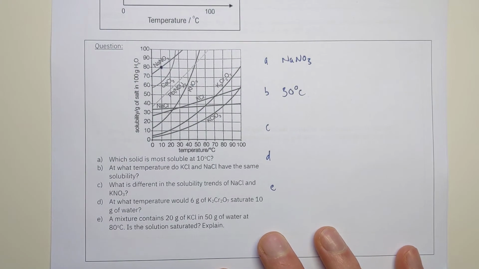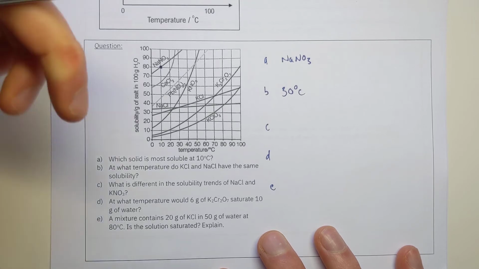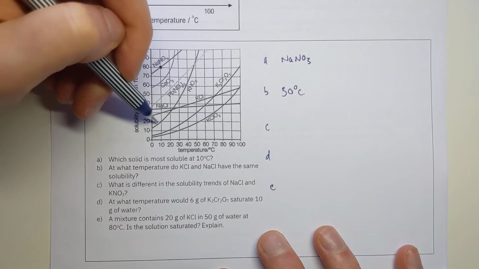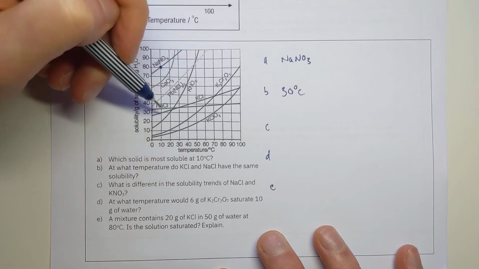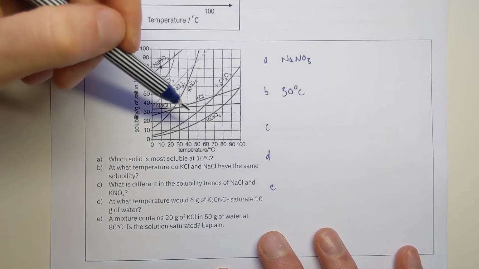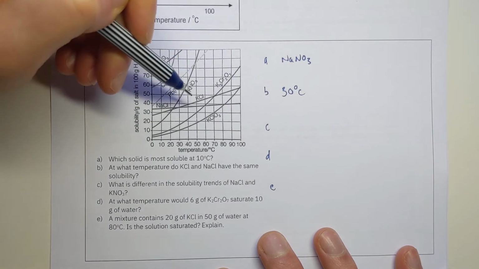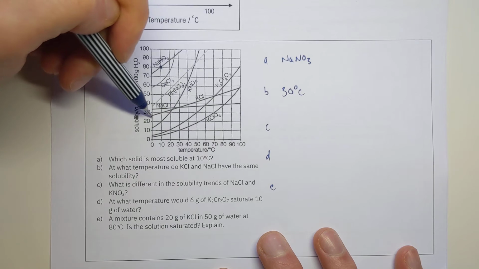Part C. What's different in the solubility trends of NaCl and KNO3? So again, look carefully. Here's KNO3, this line here. KCl is this line here. So it's touching on something I may have mentioned in passing earlier. Whilst for solids, all of them, their solubility will increase as you heat it up, the actual shape of the trend is going to be a wee bit different depending on each solid. Some of them might be straight lines, some of them might be curves. What we see for KNO3 is actually a curved relationship.